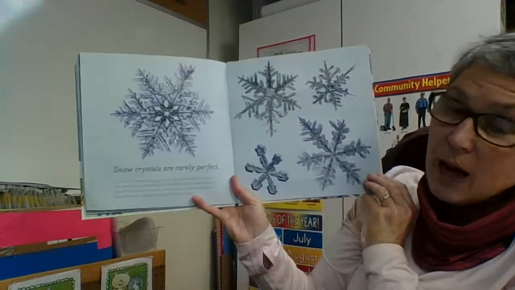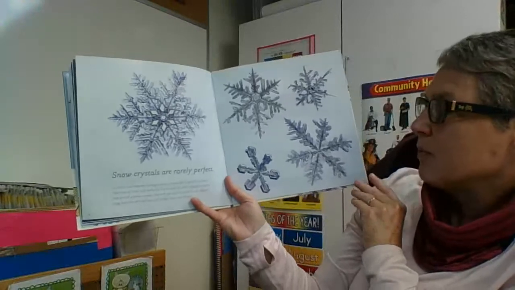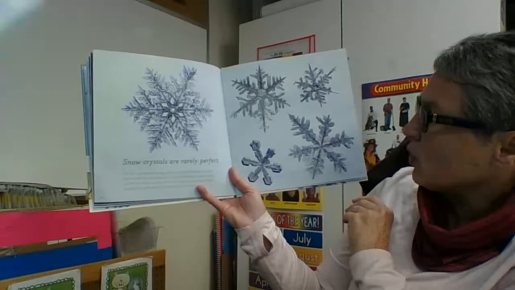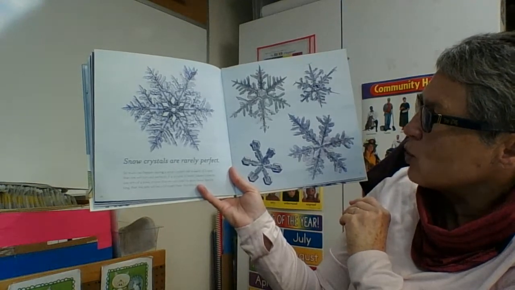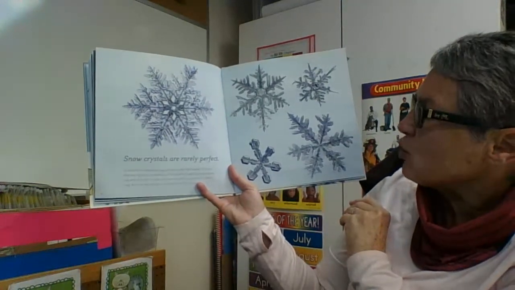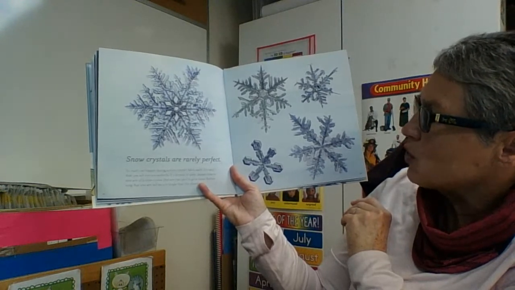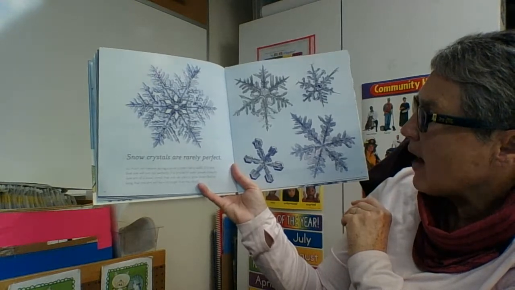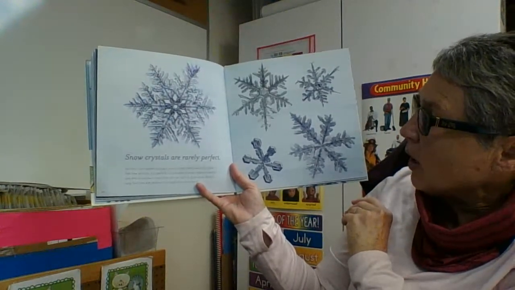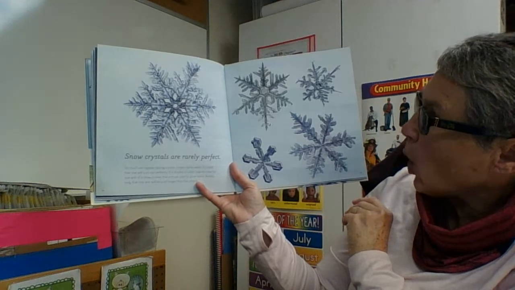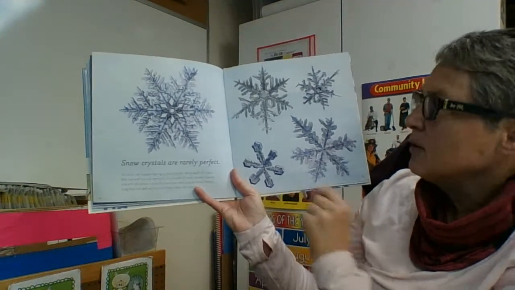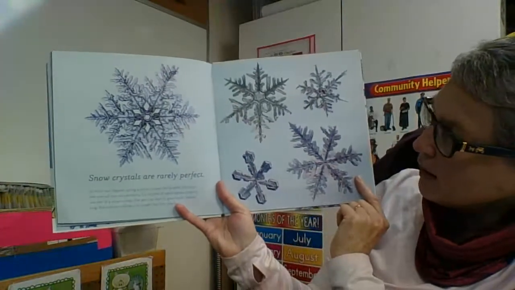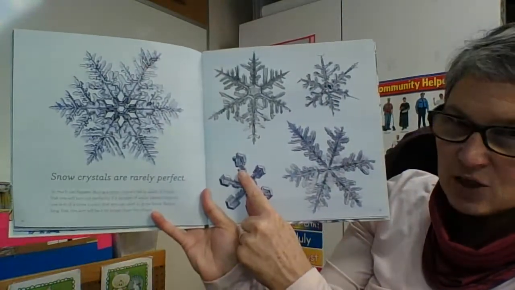Snow crystals are very rarely perfect. So much can happen during a snow crystal's fall to the earth. It is rare that one will turn out perfectly. If a droplet of water passes close to one arm of a snow crystal, that arm can start to grow faster. Before long, that one arm will get longer than the others. Oh, so we can easily see this arm got an extra water droplet, and this arm got an extra water droplet.